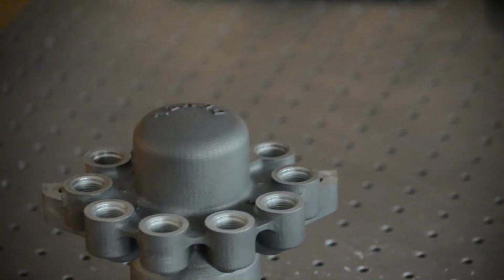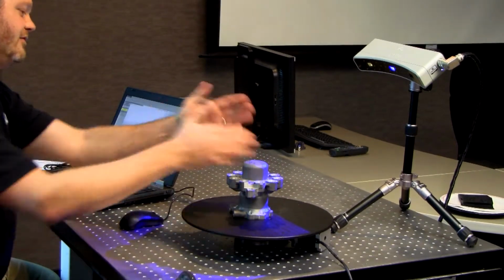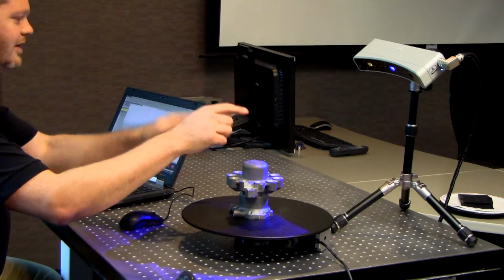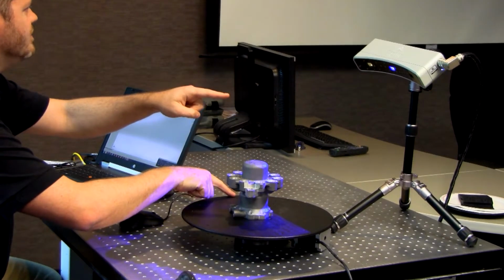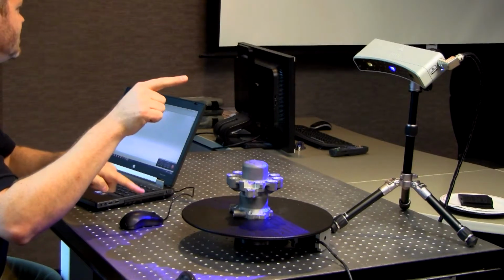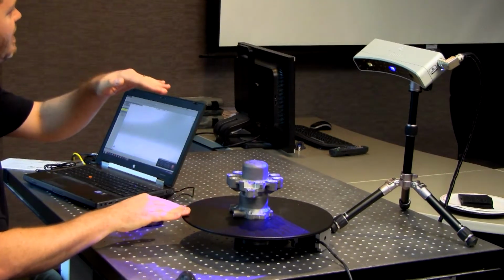The field of view is 180 millimeters deep from here to here. At the front, the field of view is 172 millimeters diagonal or 124 by 124 millimeters. At the back of the field of view, it's 260 millimeters diagonal or 192 by 175 millimeters. So it's a great size for shooting desktop-sized parts and bringing the data into SolidWorks.